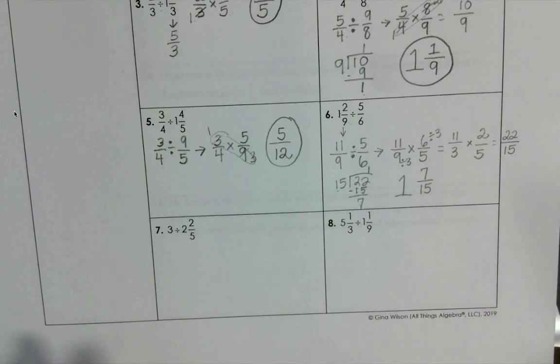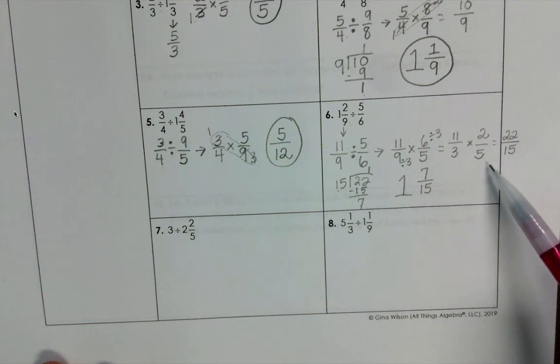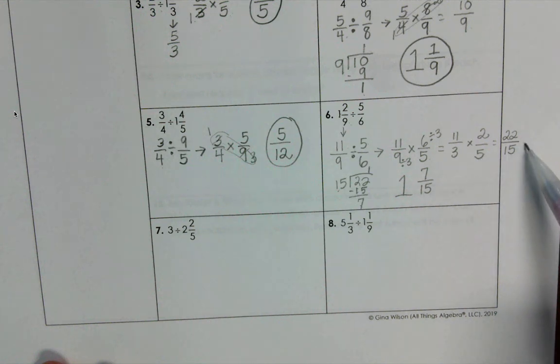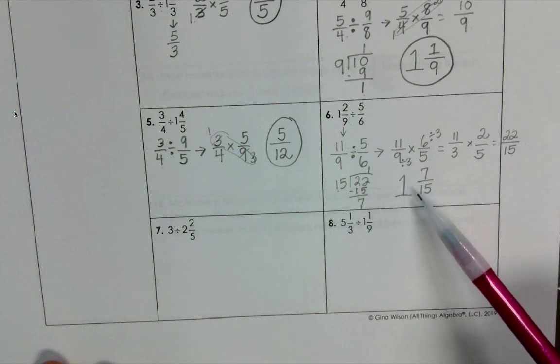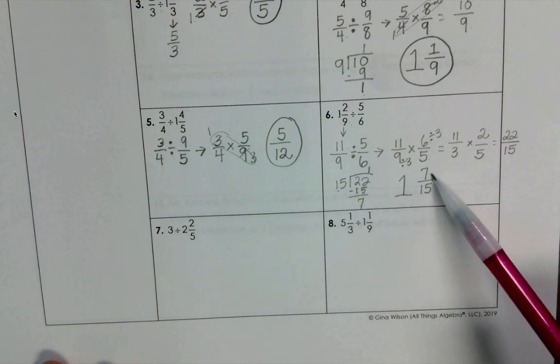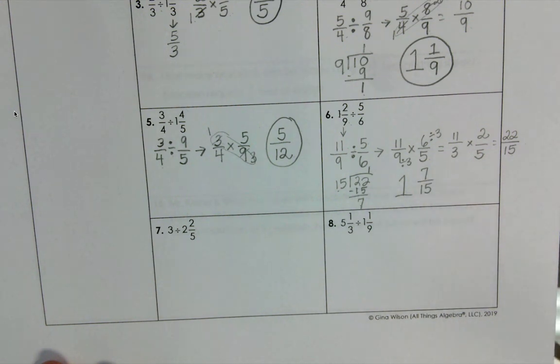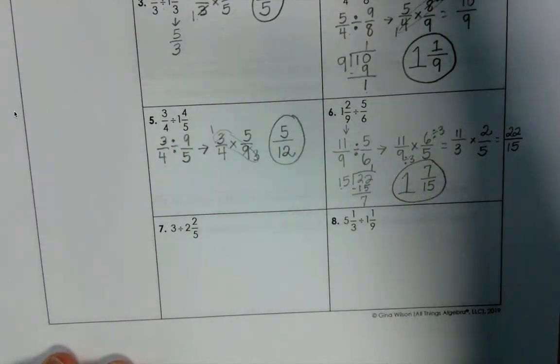Now, another good thing about cross simplifying here is that when you simplify this to where the greatest common factor is 1, even though we have an improper fraction here, when you get over here and divide, you end up with a fraction that is already simplified, meaning the greatest common factor of 7 and 15 is 1, so you can't simplify anymore. So please remember that.